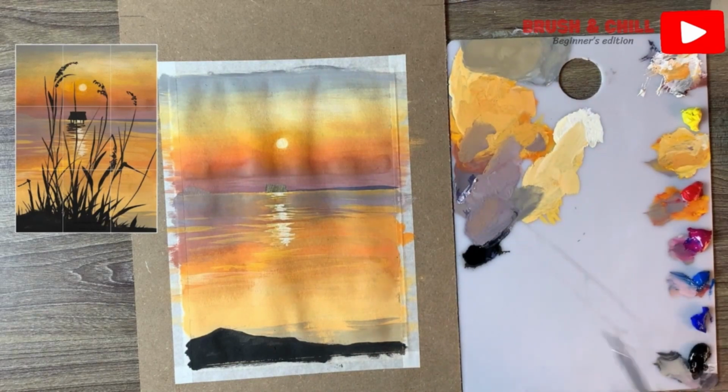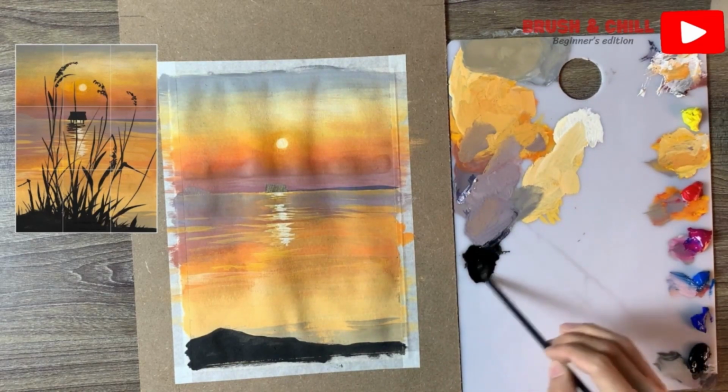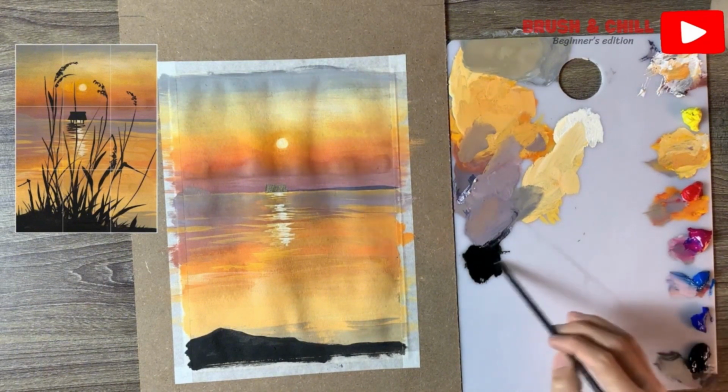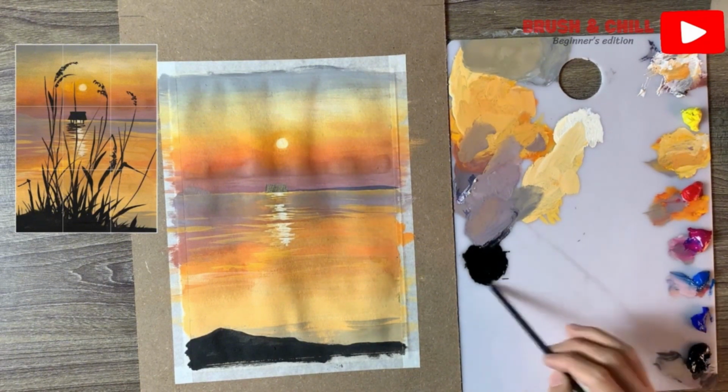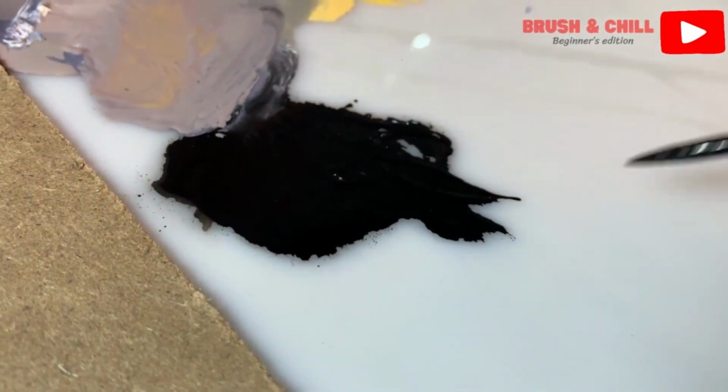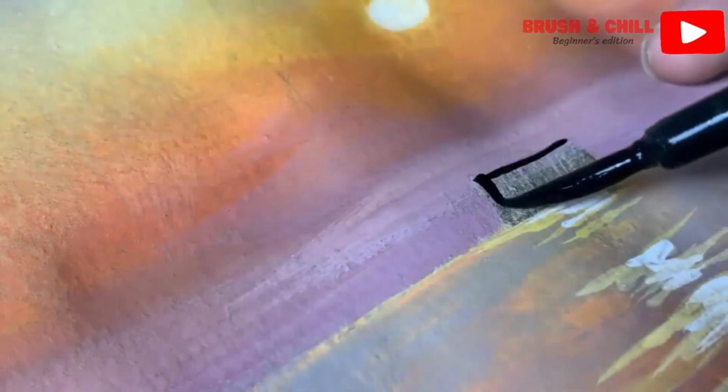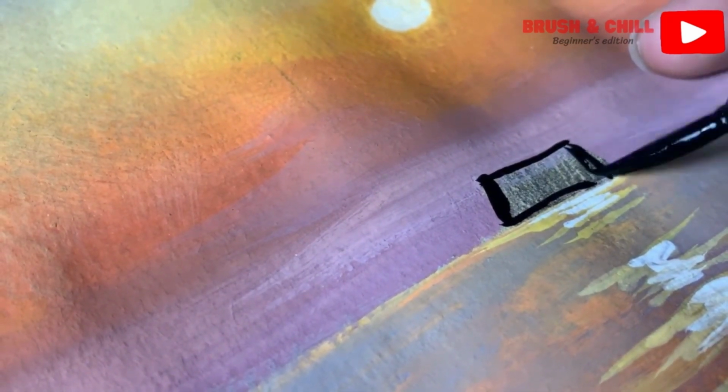After finishing the water surface areas, we then start using black to paint the details. The reason, as you already know, is that black is a very strong color, and you definitely don't want it to smudge onto the lighter colors that we've carefully worked on earlier.